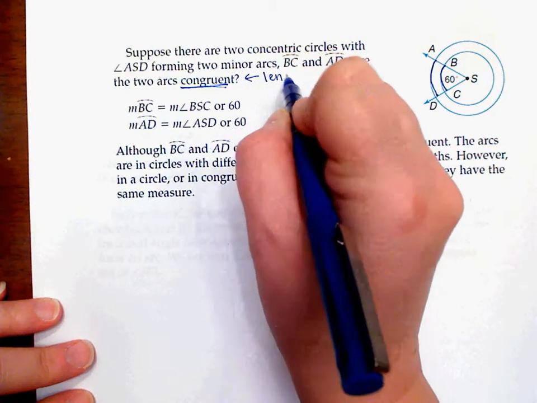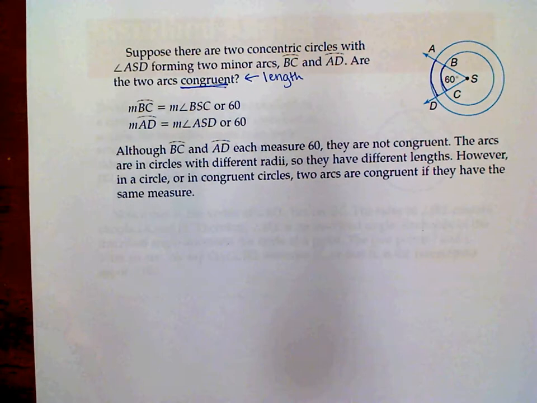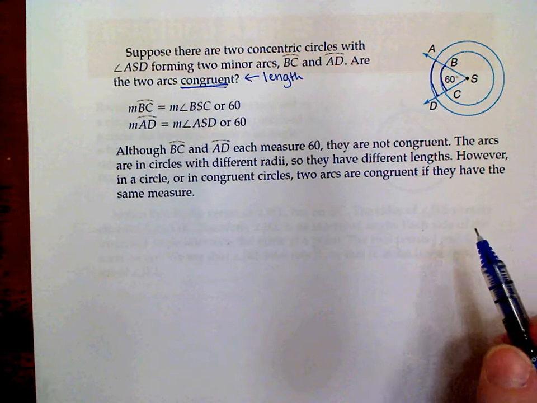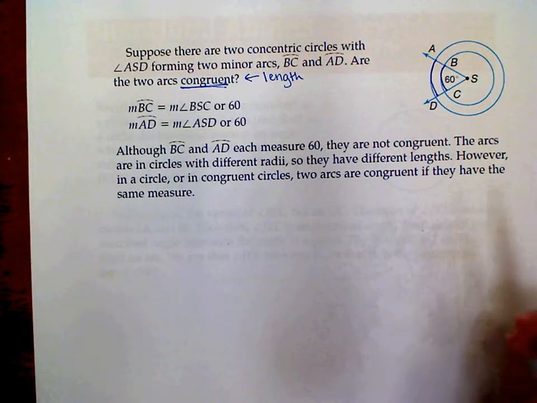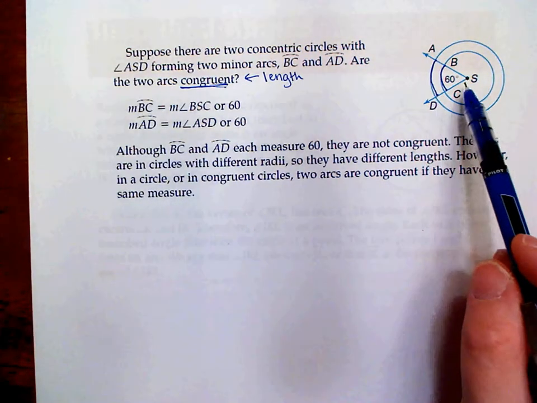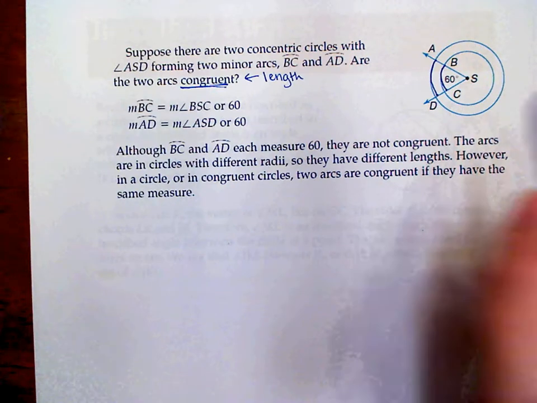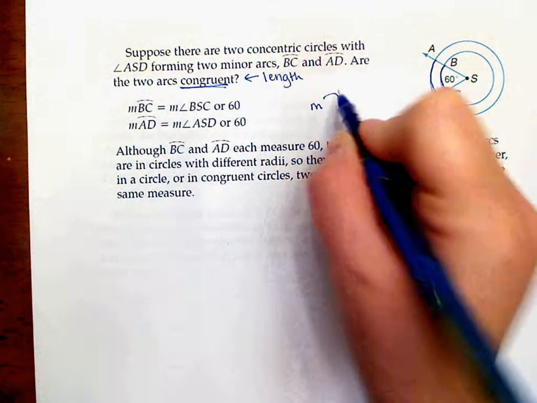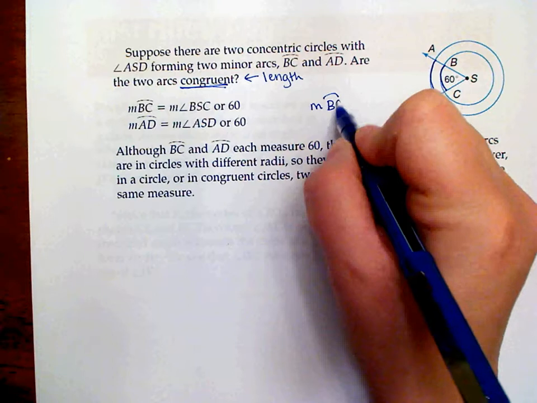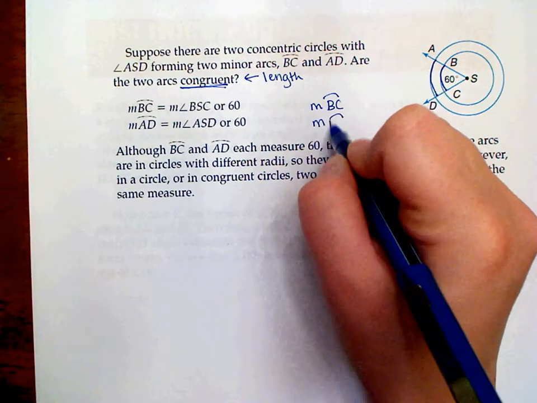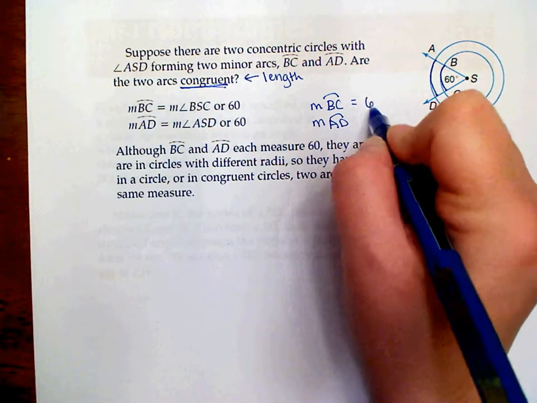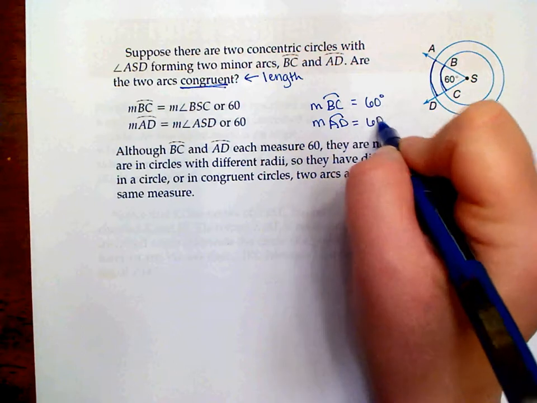But when we're finding its degree measure, we're not talking about its length. The degree measure is equivalent to the central angle measure. So the measure of arc BC and the measure of arc AD are both 60 degrees because that's the central angle that's forming those arcs.